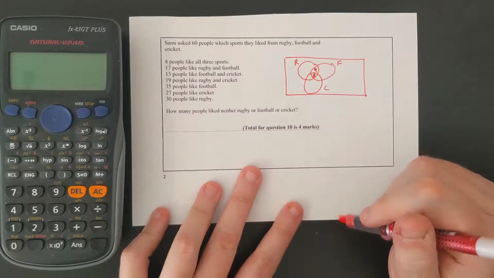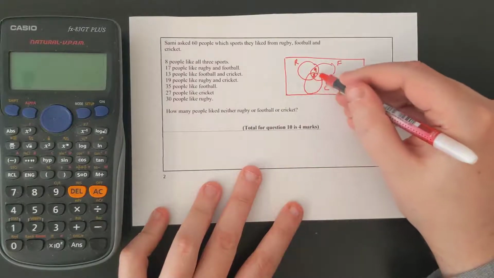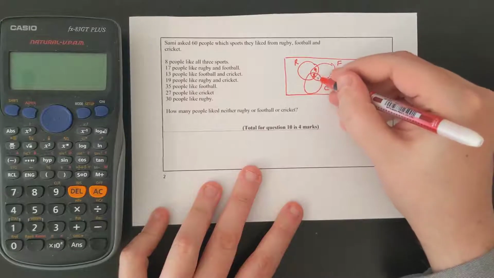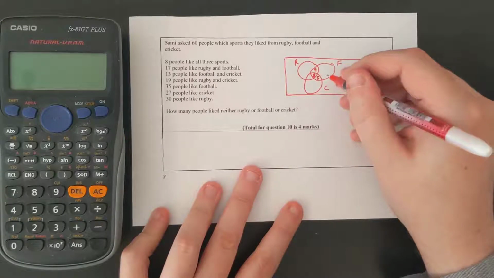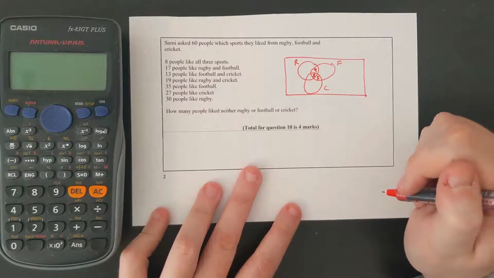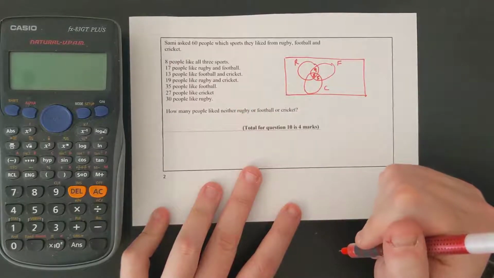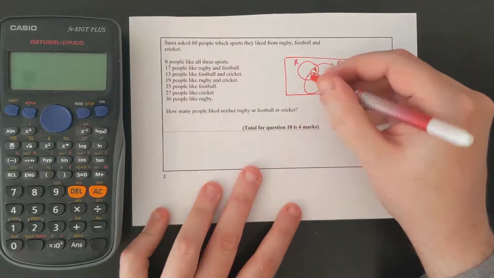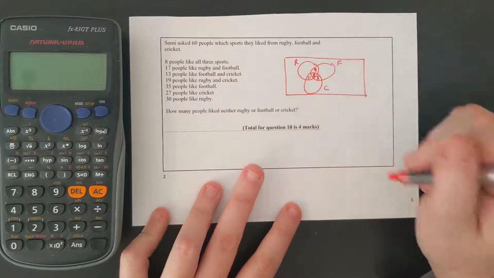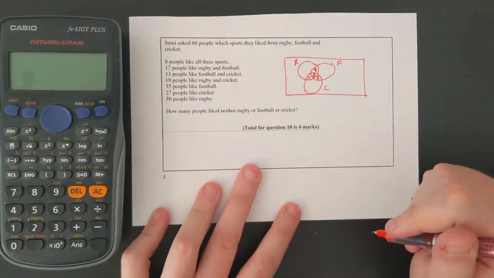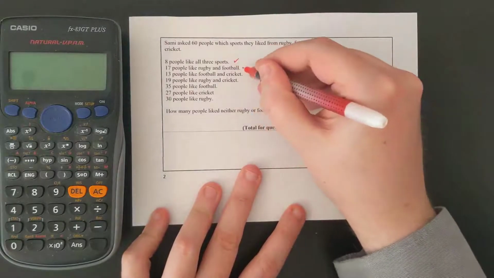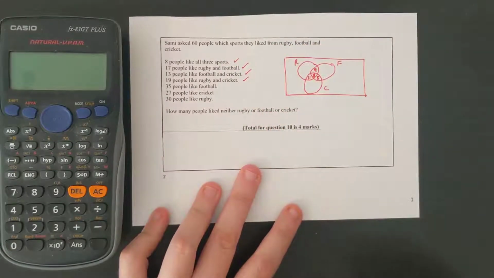13 like football and cricket, same idea here. This total intersection must be 13, so 5 like just football and cricket, and 8 like all 3. And then 19 like rugby and cricket. Once again, same idea. We have 11 that like just rugby and cricket, plus another 8 that like all 3. And it's probably sensible to tick these off as we go.